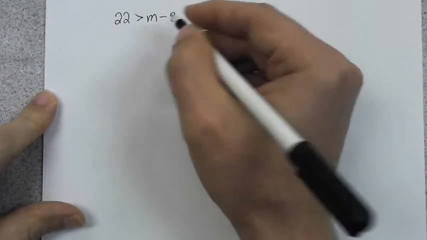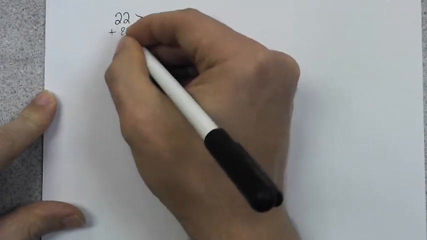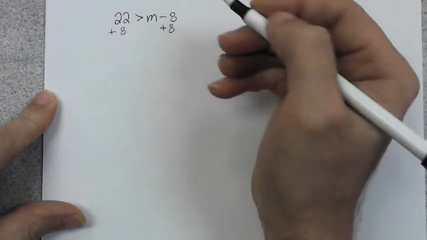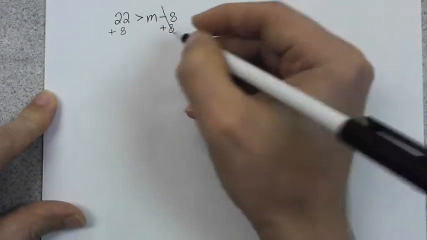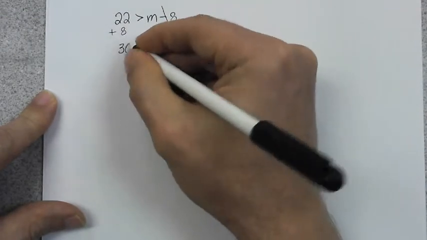The way we're going to solve this is we're going to look at the side with the variable, see what's happening with it. 8's being subtracted. Opposite of subtracting 8 is adding 8. And remember, what you do to one side of an equation, you do to the other. So what you do to one side of the inequality, you do to the other. The minus 8 and plus 8 cancel out, leaving m. 22 plus 8 is 30.